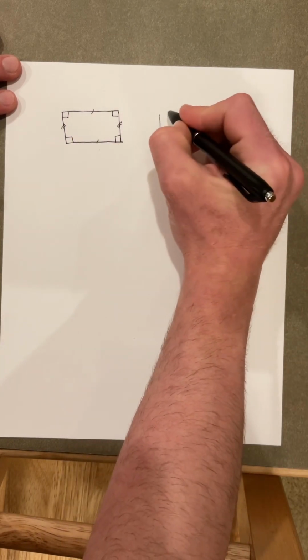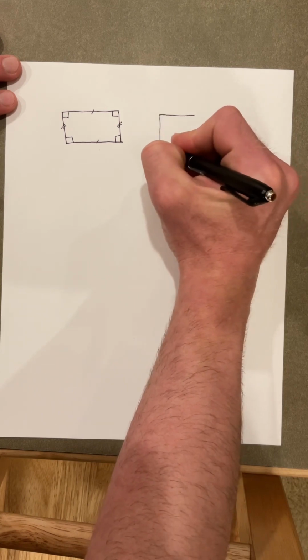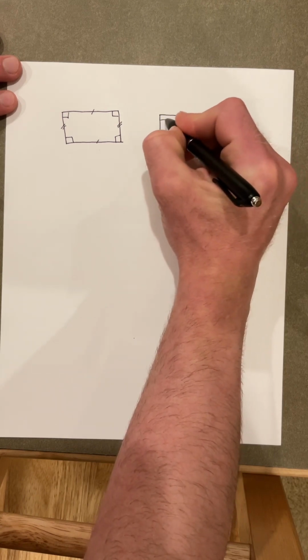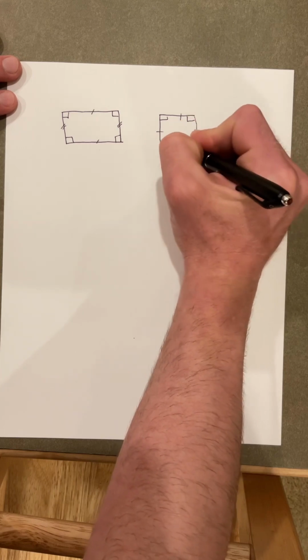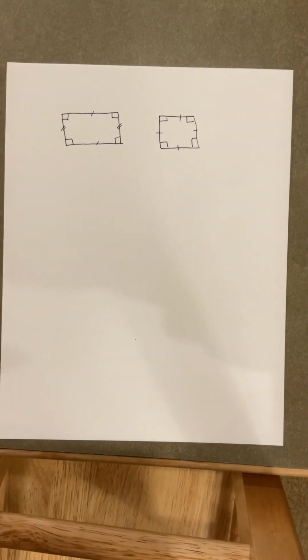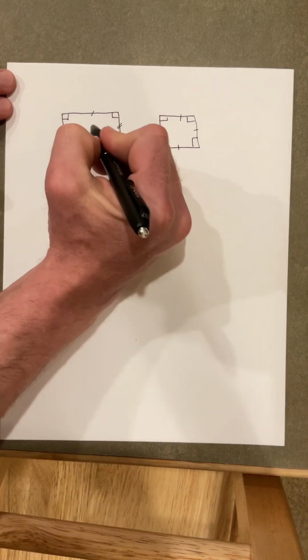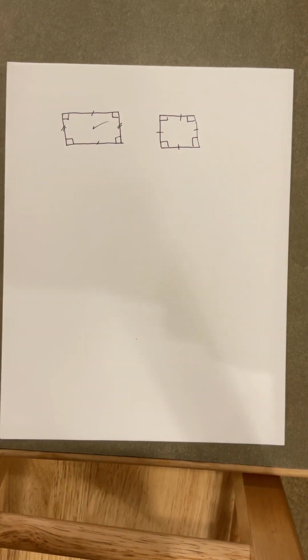Comparing that to a square, it's very similar. 4 sides, 4 right angles, but every side is the same. So a rectangle is right here.